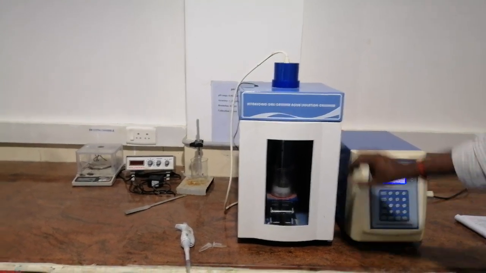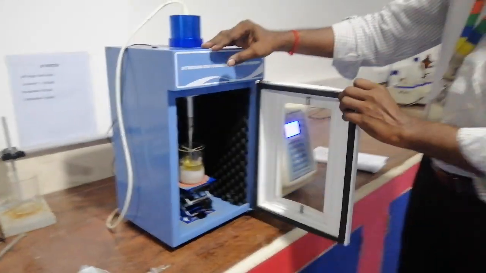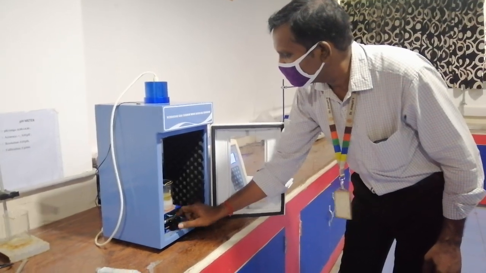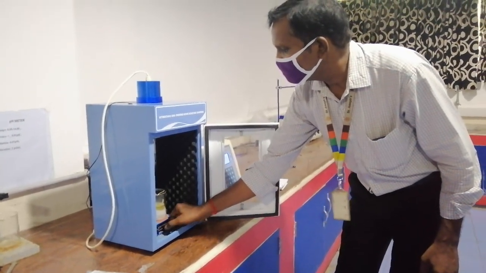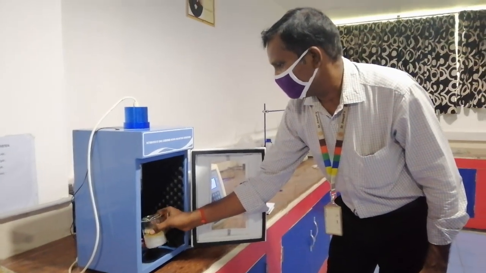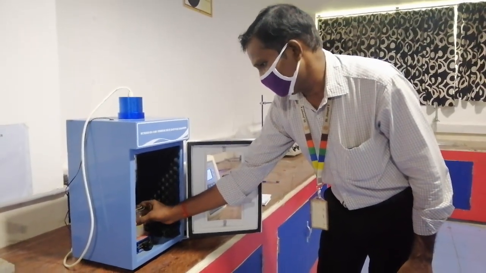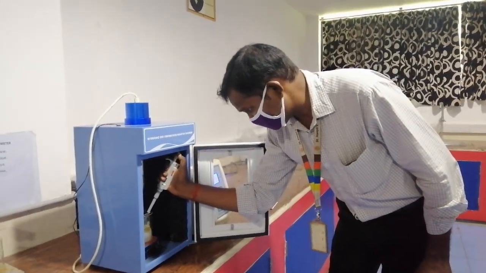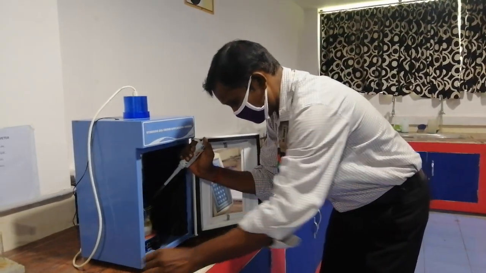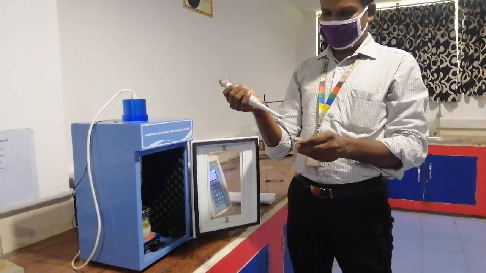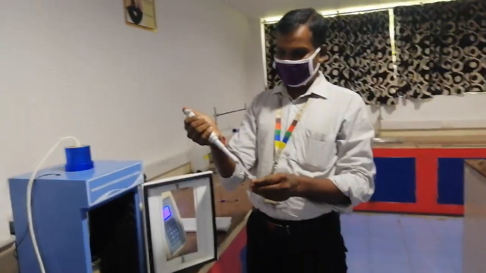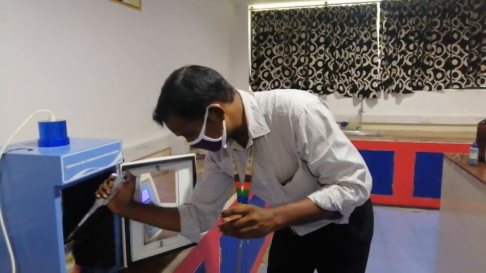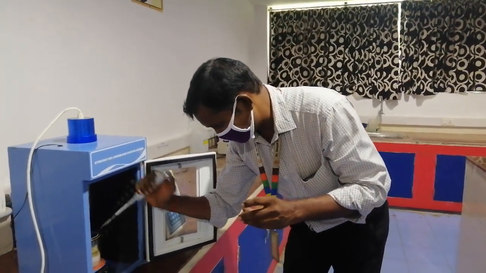Now the second cycle is over. Then open the door and lower the platform. Then take out your sample, or you can simply keep it inside and use your micropipette to collect the sample. So now we are taking the sample for the second cycle. Using a micropipette, you can collect the sample and take it in an Eppendorf tube. Mark it with serial numbers 1, 2, 3, 4: after the first cycle, after the second cycle.